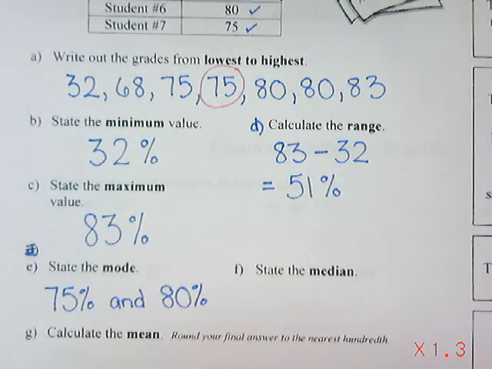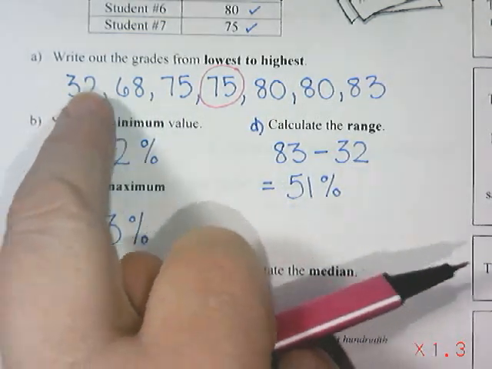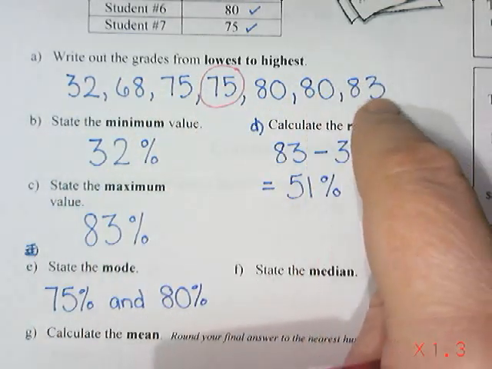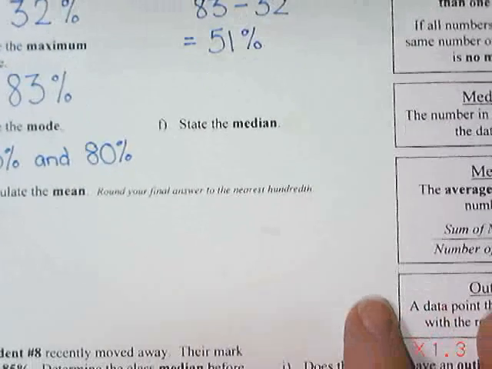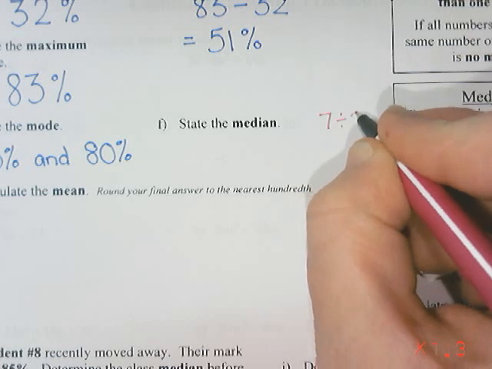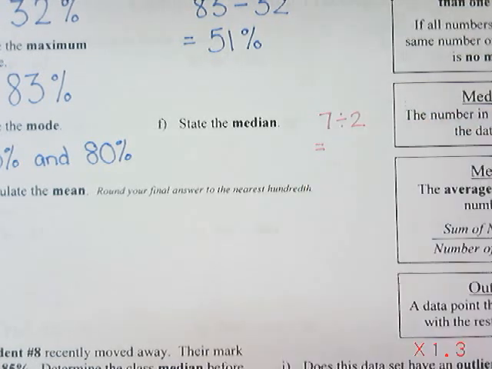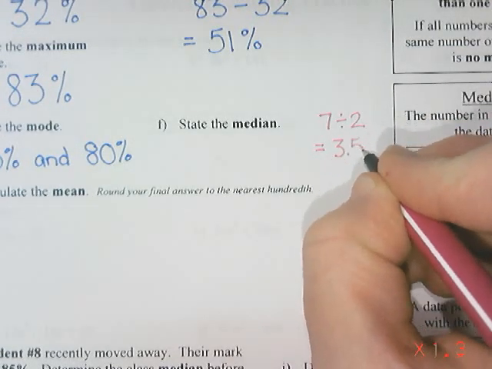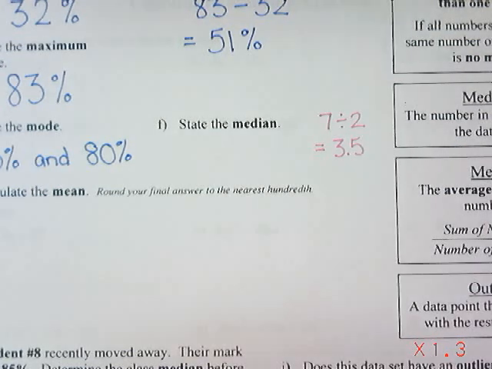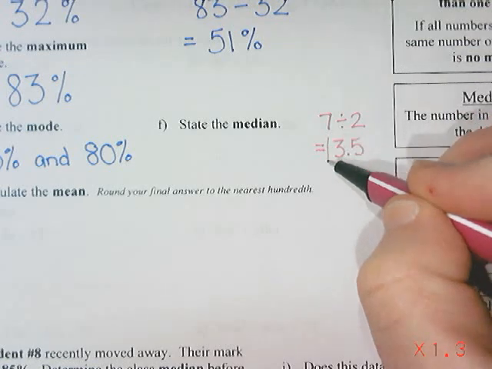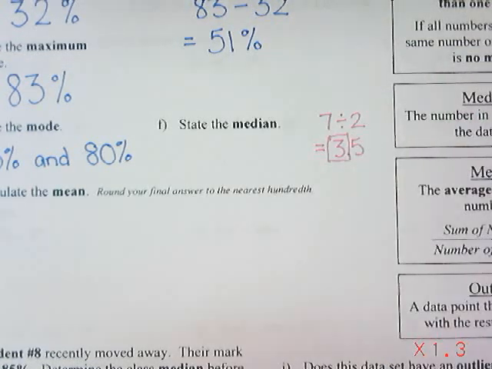Okay, option number 2, you can take the number of terms. So there's 1, 2, 3, 4, 5, 6, 7 terms or numbers. So I'm going to take 7 and we're going to divide that in half. So we're going to divide that by 2. 7 divided by 2 is 3.5. So when I'm doing the median, I don't worry about the 0.5. I just worry about the 3.